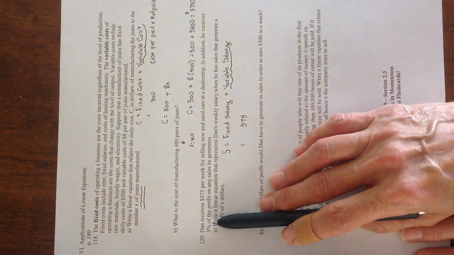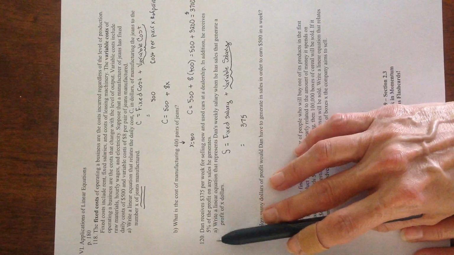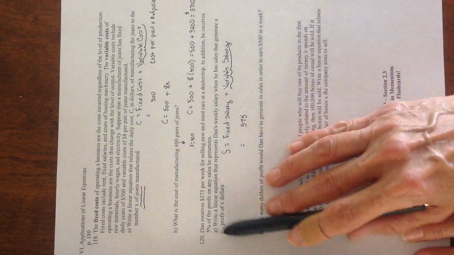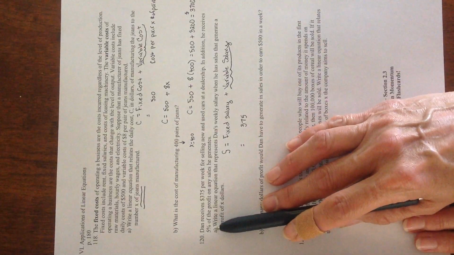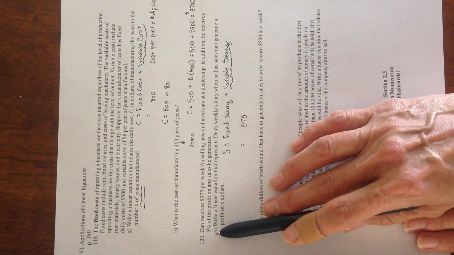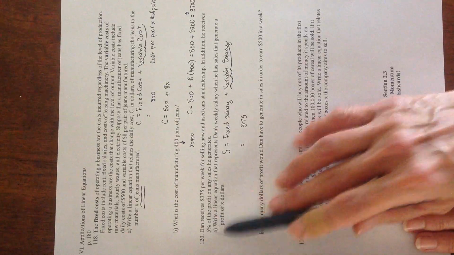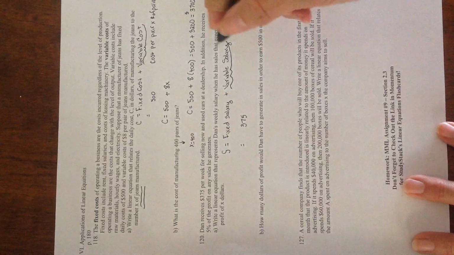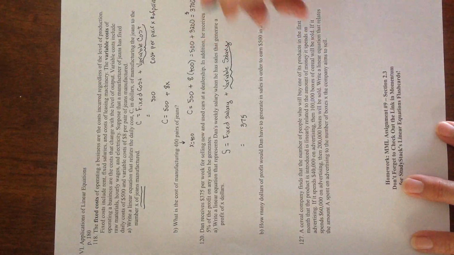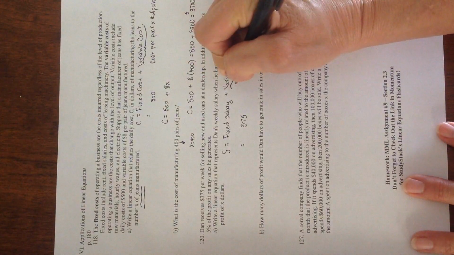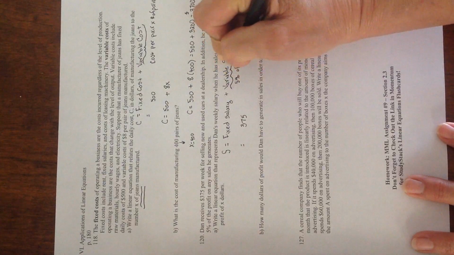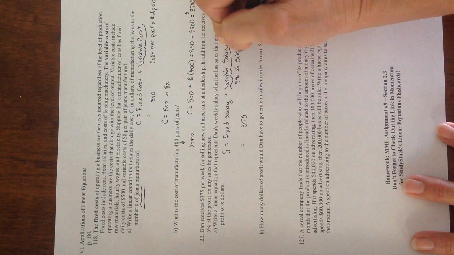If he sold a $1,000 car, his variable salary would be $50. He's earning 5% of whatever he generates in sales. So this variable salary is 5% of sales.